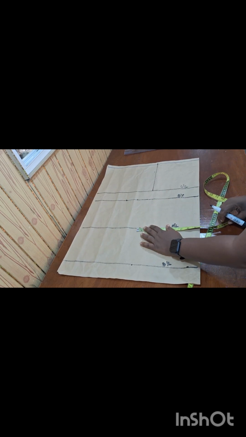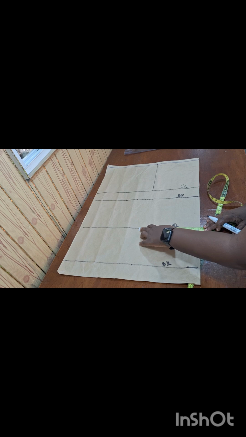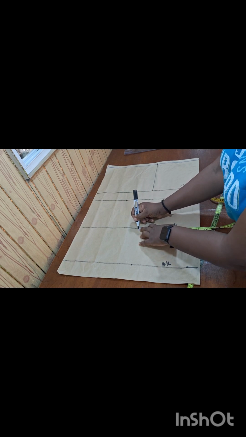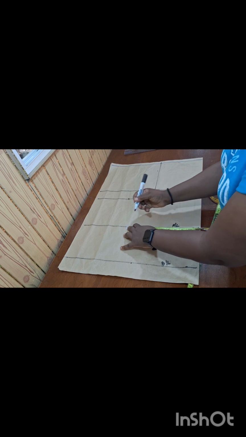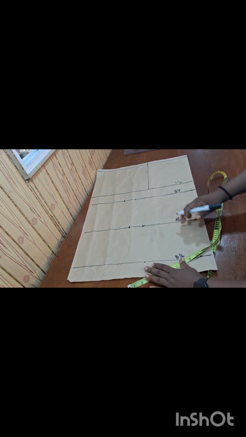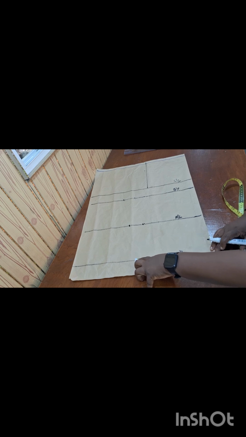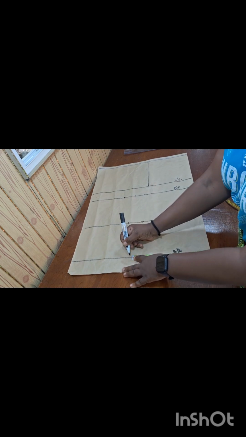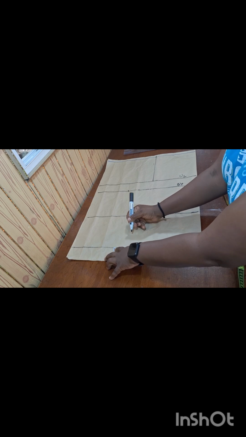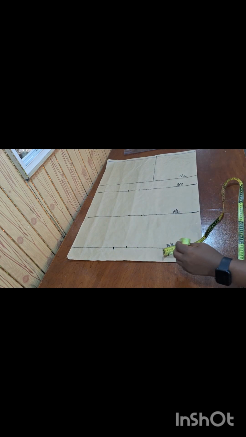Then my half length is 36, sorry. Then that is 9. 36 divided by 4 is 9. Put an extra 2 inches, okay. Then my blouse length, the circumference is 43. 43 divided by 4 is 10.5. Then I put another 2 inches sewing allowance.